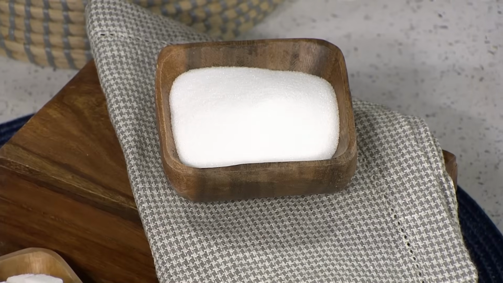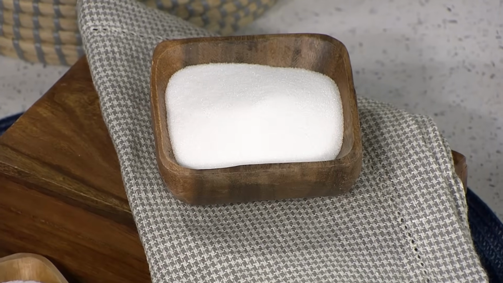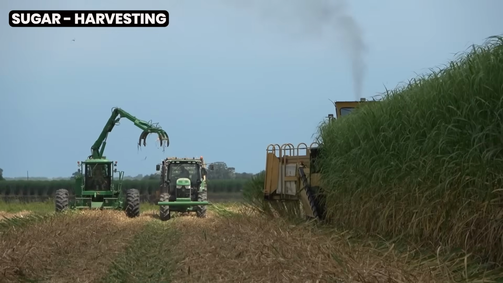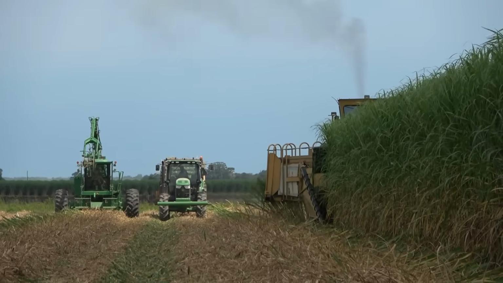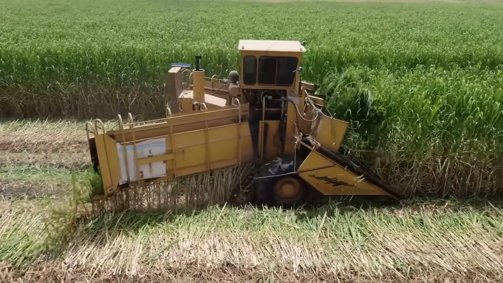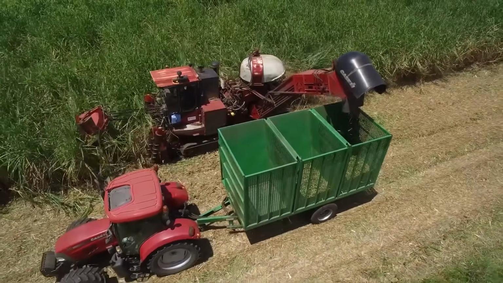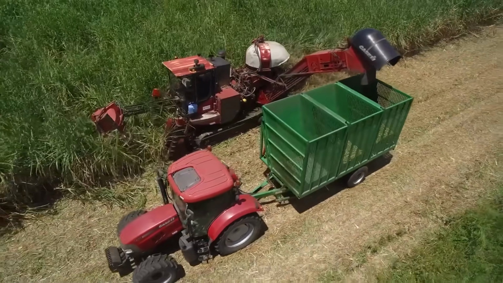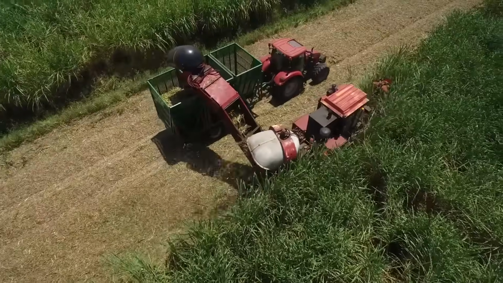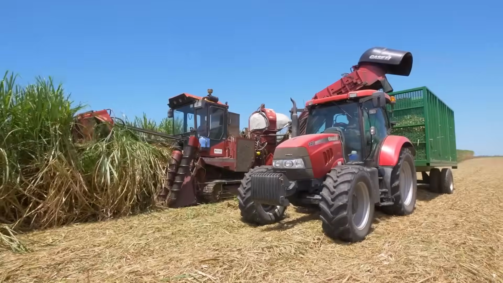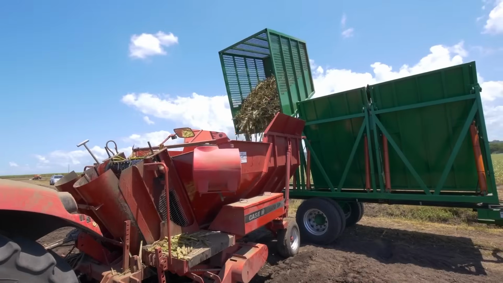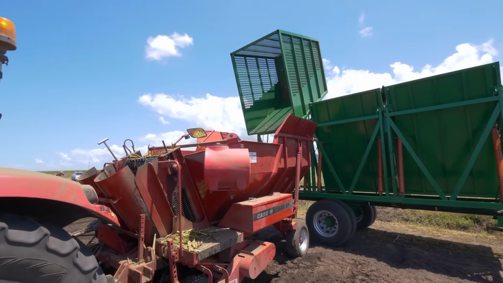Now, let's discuss the steps of sugar production one by one. The first step in the production of sugar is harvesting. Let's explore the harvesting process of sugarcane and sugar beets. The stalks of sugarcane are cut into short pieces, and the leafy tops are removed by mechanized harvesters that travel along the fields of cane. These short pieces are also called billets.